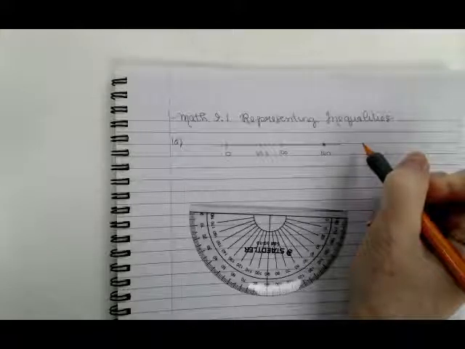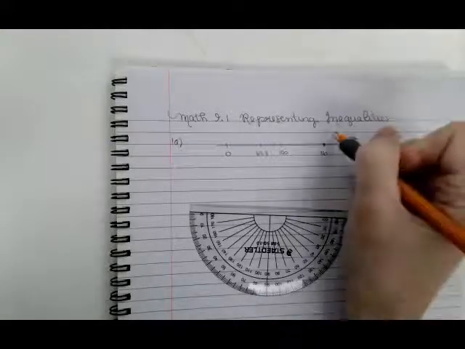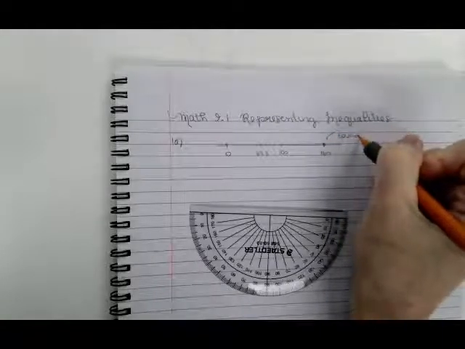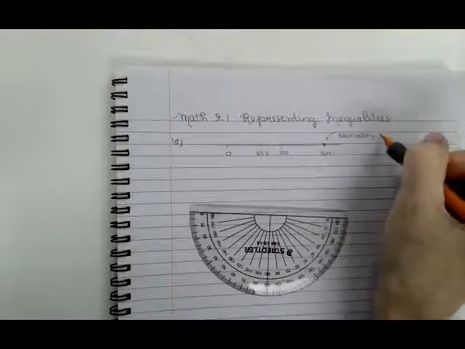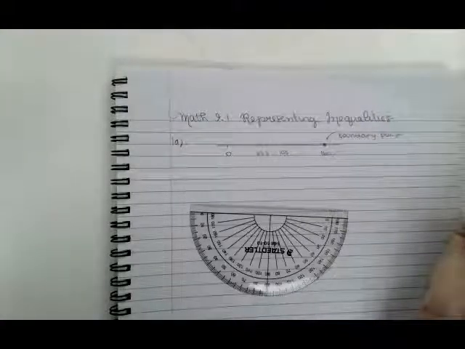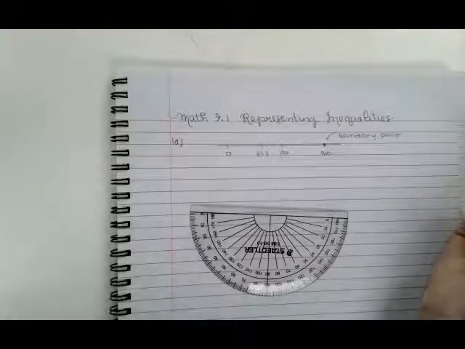And then number 4, it says the value 160 centimeters could be called the boundary point for the allowable length of the hockey sticks. So boundary point. And on the next page, we're going to talk about what that boundary point is.